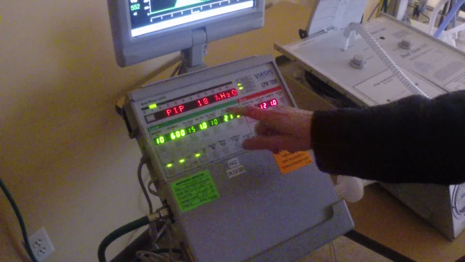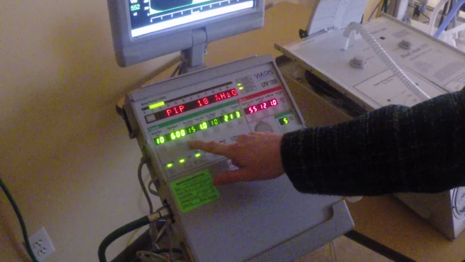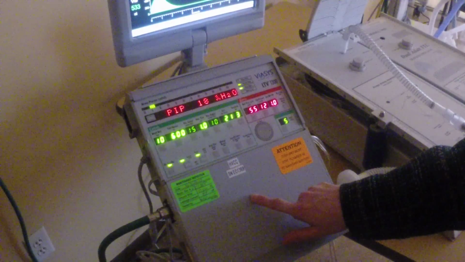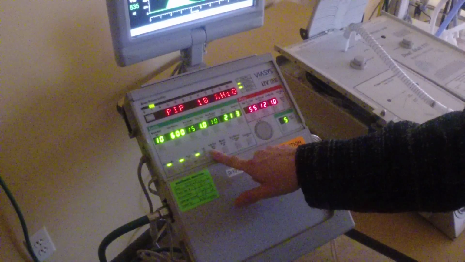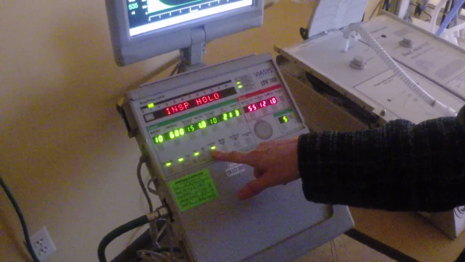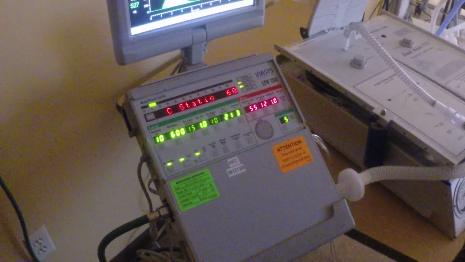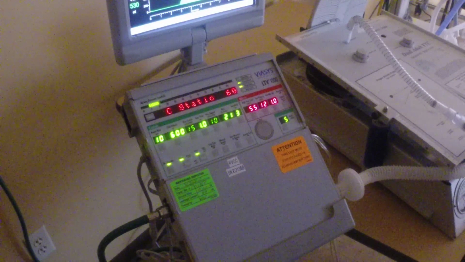So we start at baseline with a PIP of 18 to deliver a tidal volume of 600. Our static compliance, as we did with the last round, was 15. Let's try that again. And you see, plateau pressure, again, is 15, as it was in the last round.